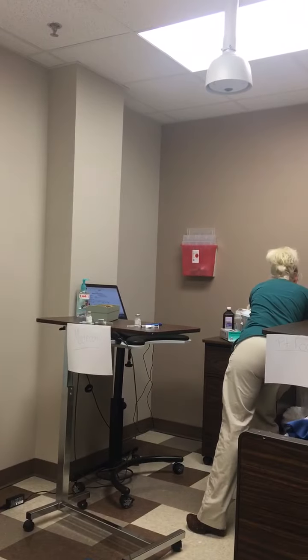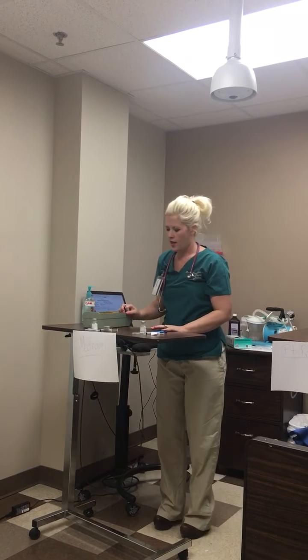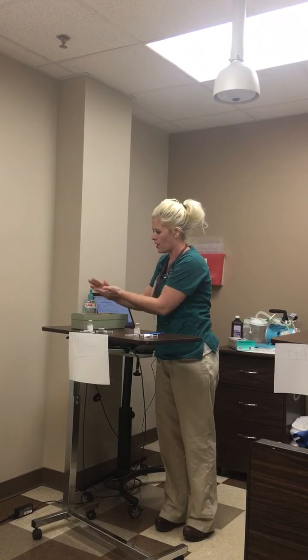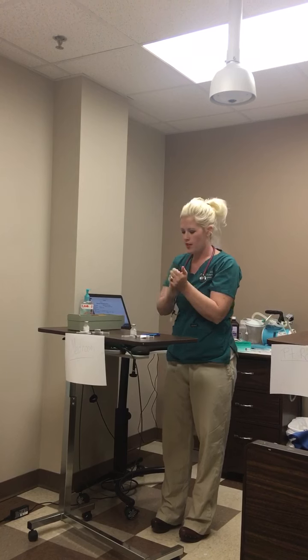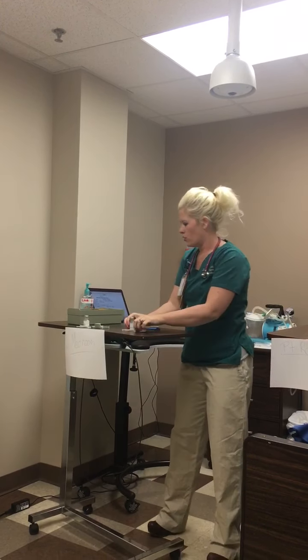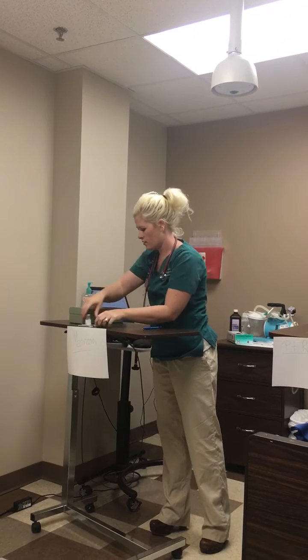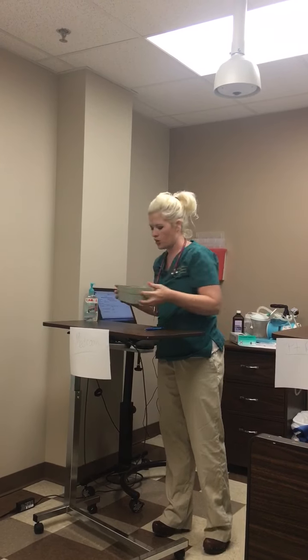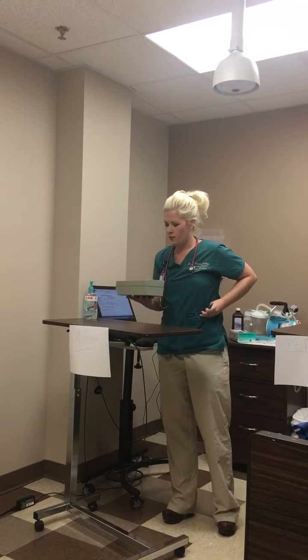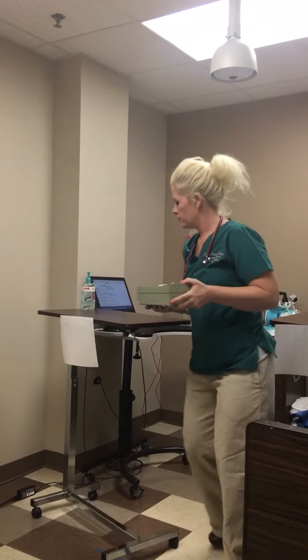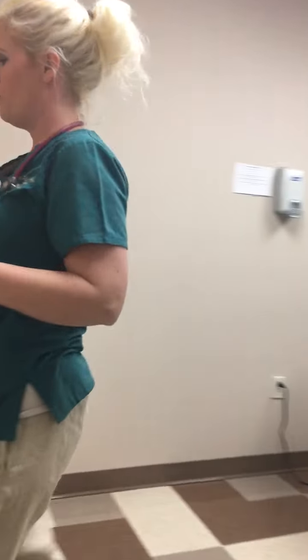Throw away all papers. Okay, I've completed everything in the med room. I'm going to go ahead and wash my hands because I'm done in the med room. And I'm going to pack up my medications, putting them in my drawer and not ever leaving them alone. I'm going to go out of the med room.